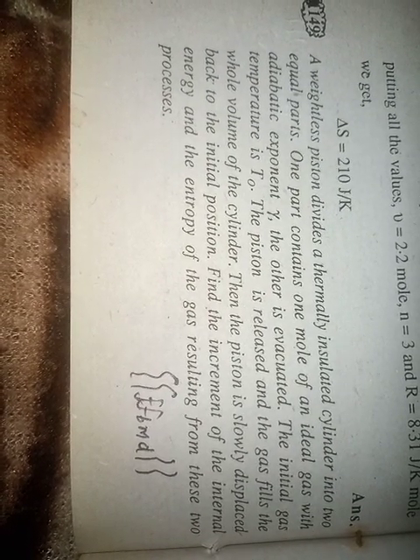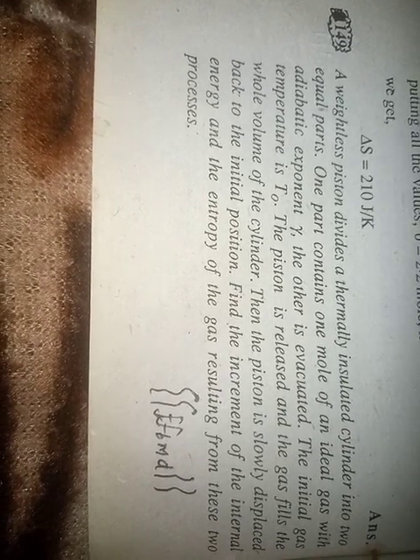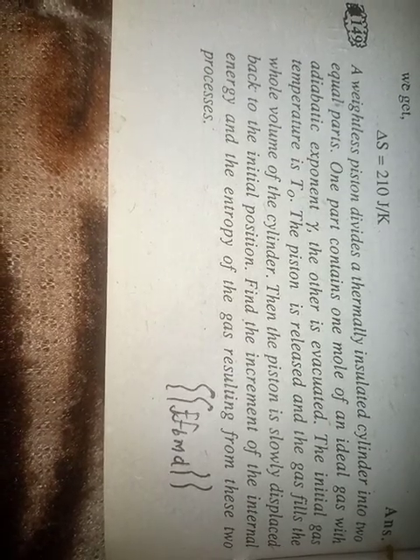A weightless piston divides a thermally insulated cylinder into two equal parts. One part contains 1 mole of an ideal gas with adiabatic exponent gamma. The other is evacuated. The initial gas temperature is T1. The piston is released and the gas fills the whole volume of the cylinder. Then the piston is slowly displaced back to the initial position. Find the increment of the internal energy and the entropy of the gas resulting from these two processes.